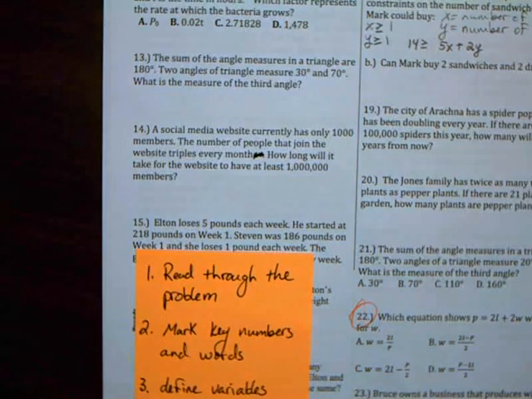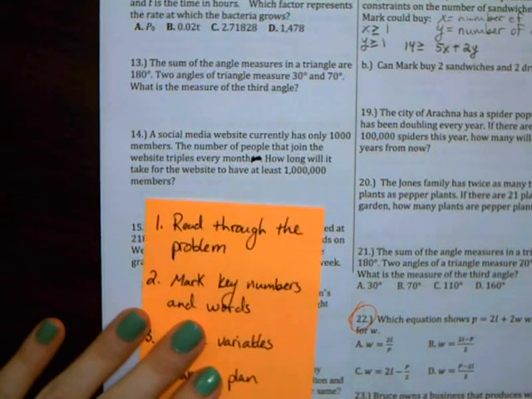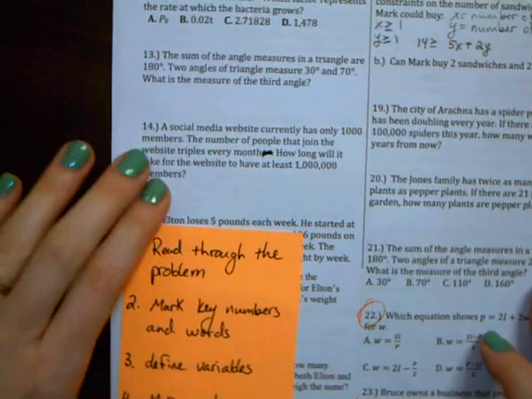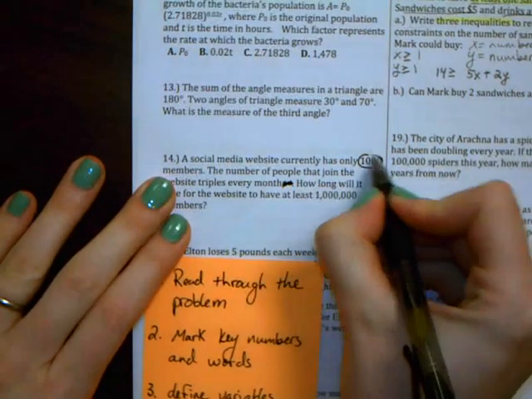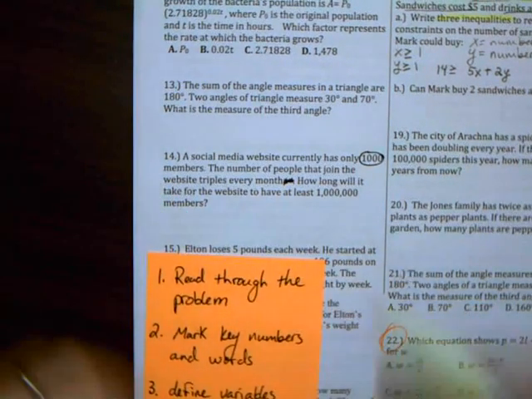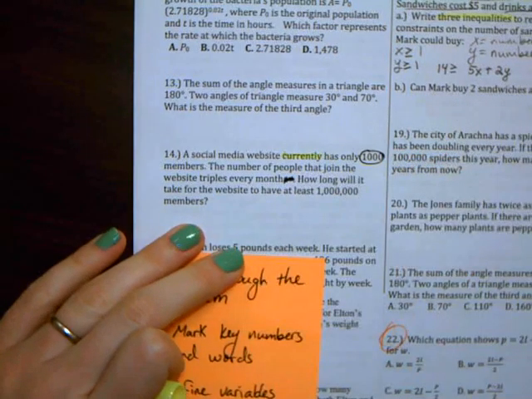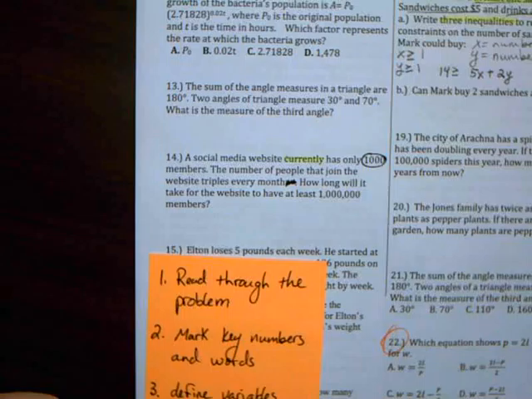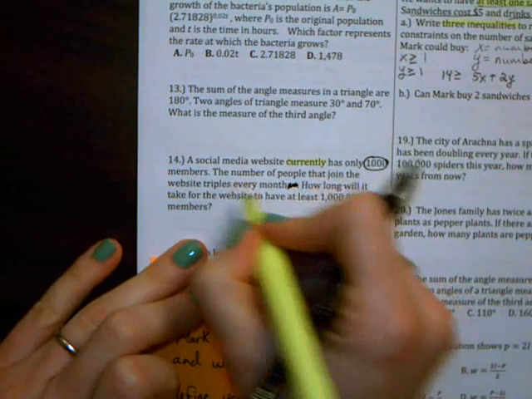Okay, once we've read through it once and we kind of see what sort of problem this is, the next thing I'm going to do is go through and mark any key numbers and key words. So we know that currently we have 1,000 members, so that's my starting point because that's what's happening right now. The number of people that joins every month triples.